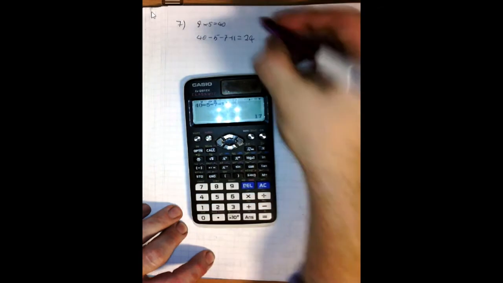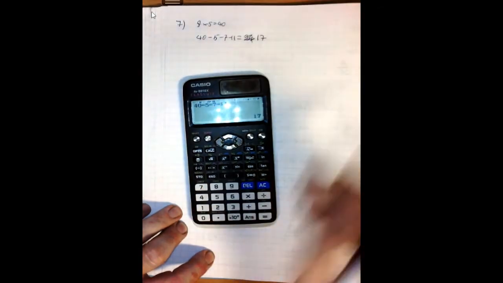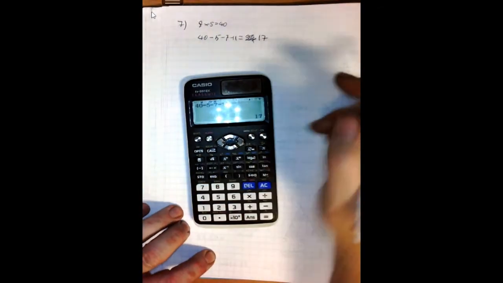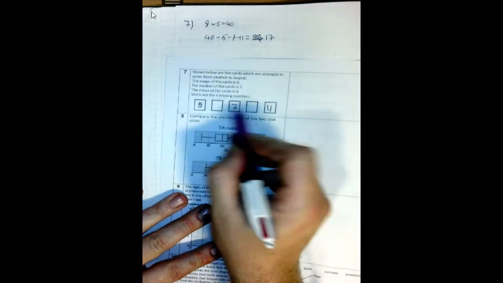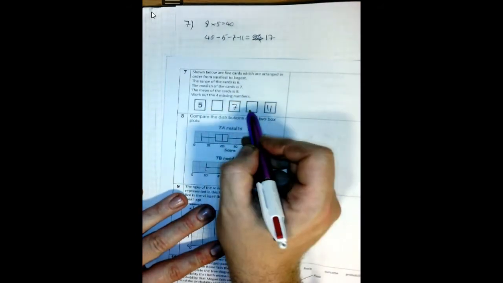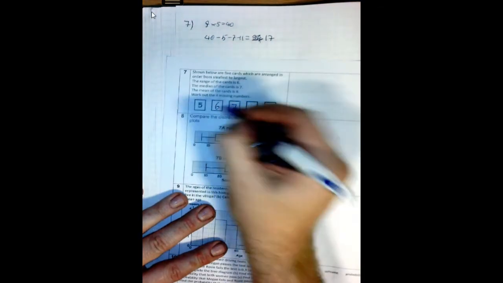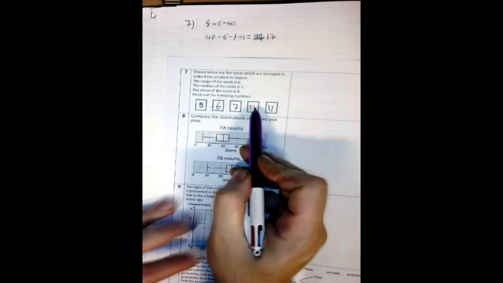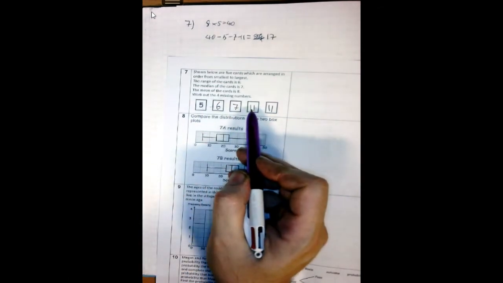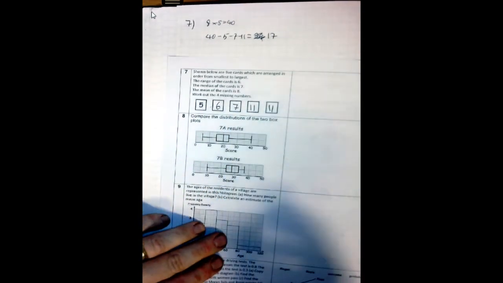Sorry, 40 take, oh, I didn't put my 7 in. Nearly made another mistake there. 40 minus 5 minus 7 minus 11 is 17. That's better. Those numbers work a bit better, don't they? So two numbers which add to 17 but need to fit into here. 5 and 12 won't work. 6 and 11 will work, won't they? Put in 6 and 11. Because remember, the numbers have to be in order.